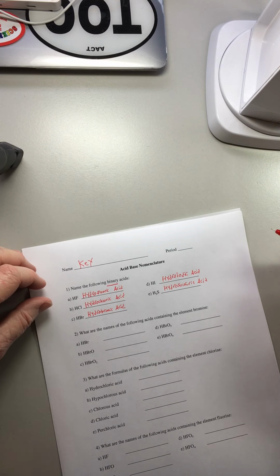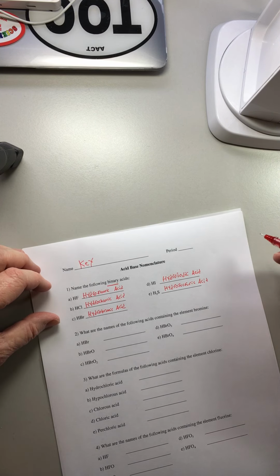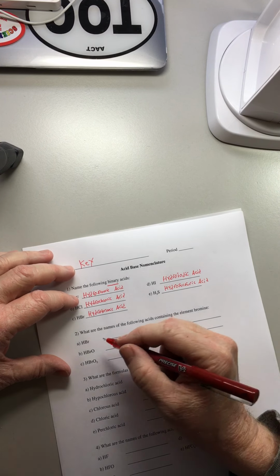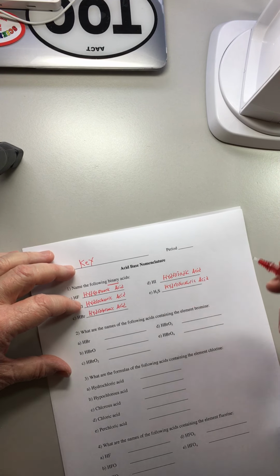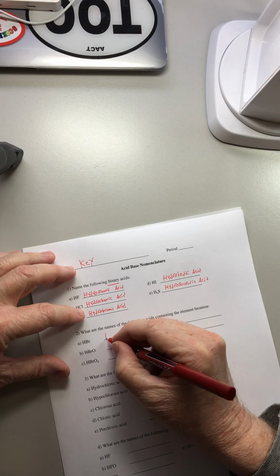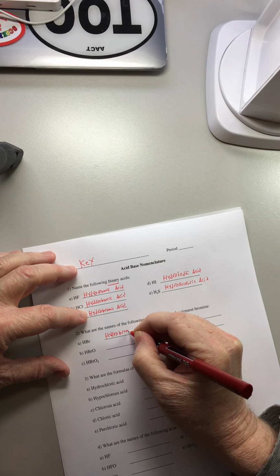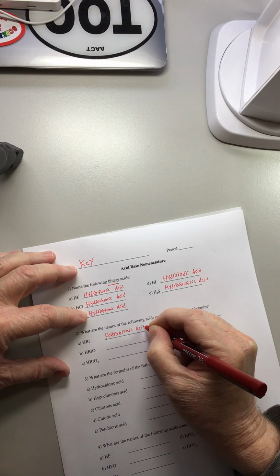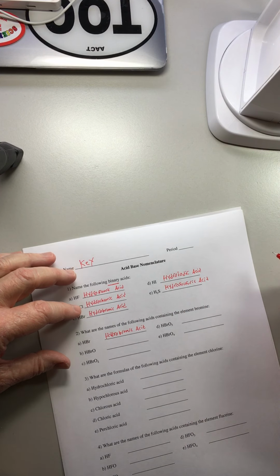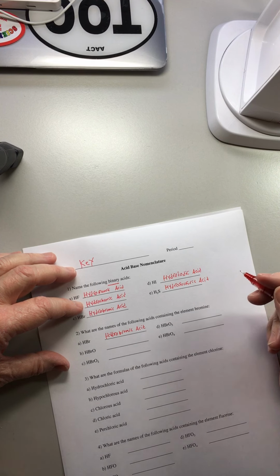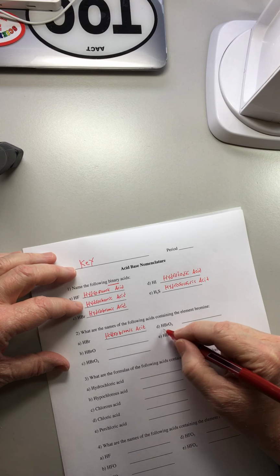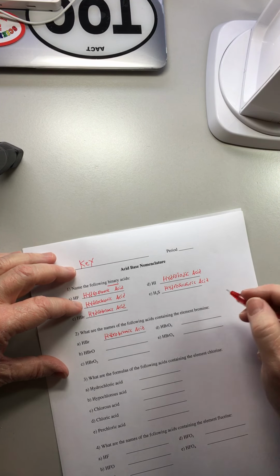Okay, now we have some what are called oxy acids coming into play. HBr, which doesn't have the oxygen, is still called hydrobromic acid. Now, I'm going to look for the bromate ion, which is right here, BrO3 minus.